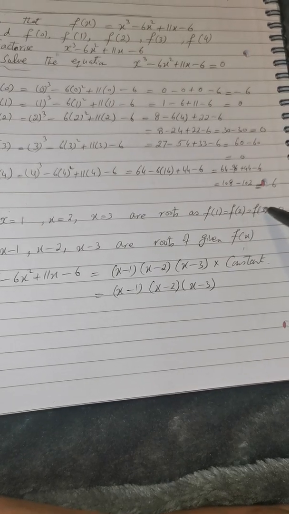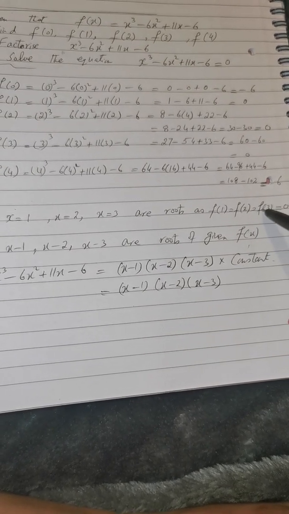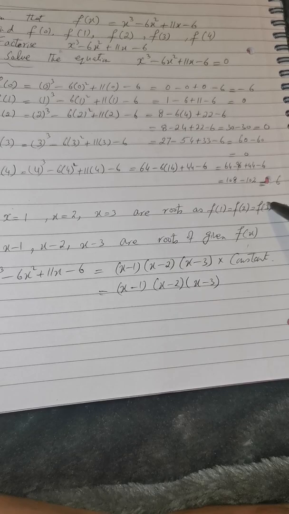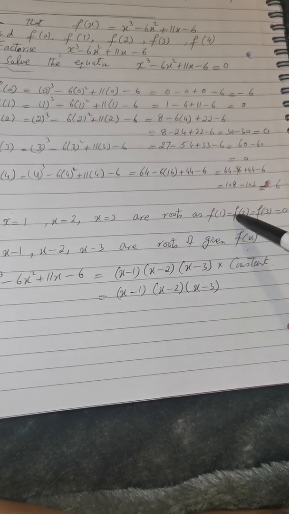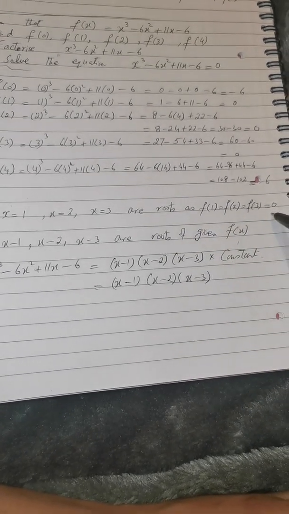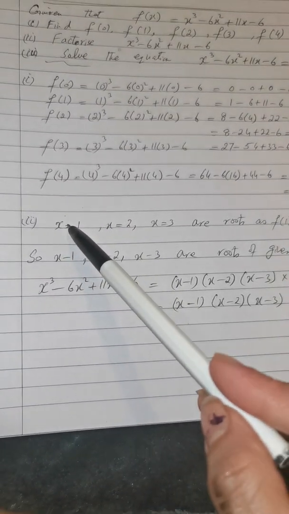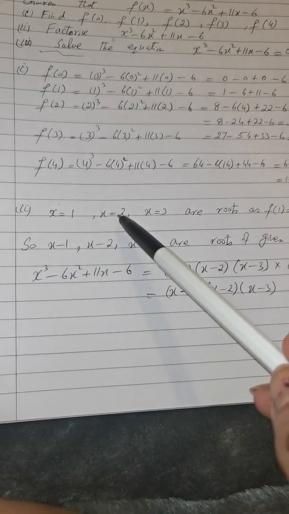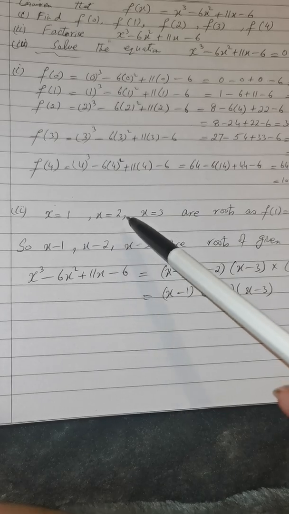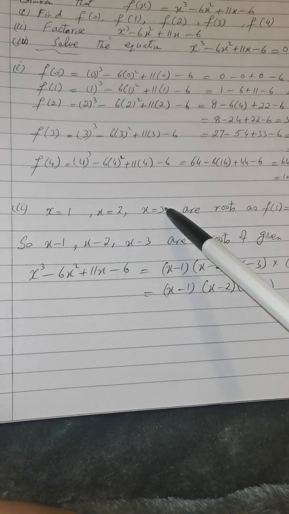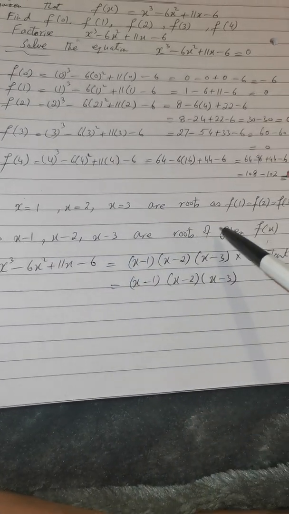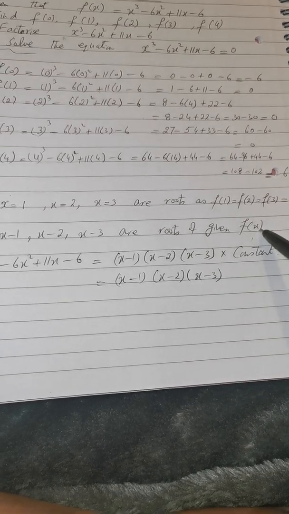And f(3) means x is equal to 3 because we replace x by 3. And when we replace and find the values, their values are 0. So we can say x minus 1, x minus 2 and x minus 3 are roots of the given function f(x), right?